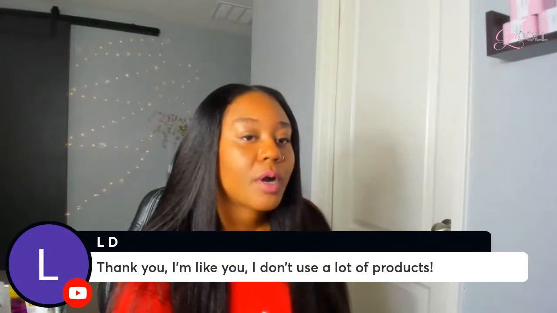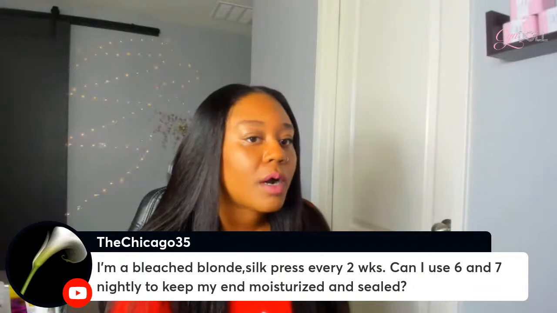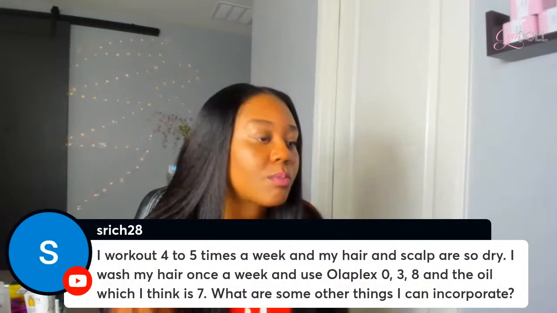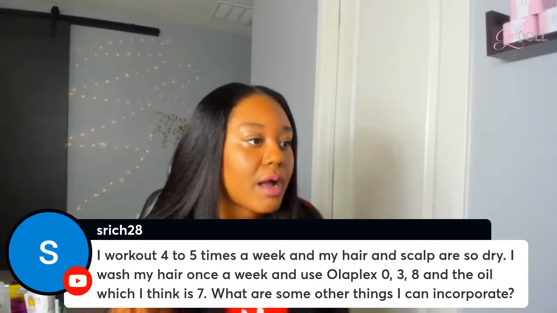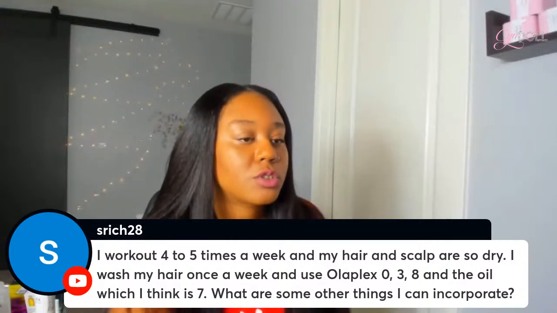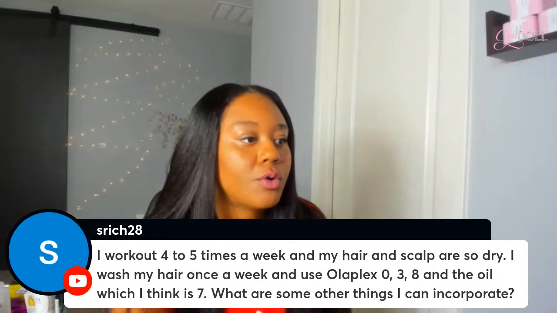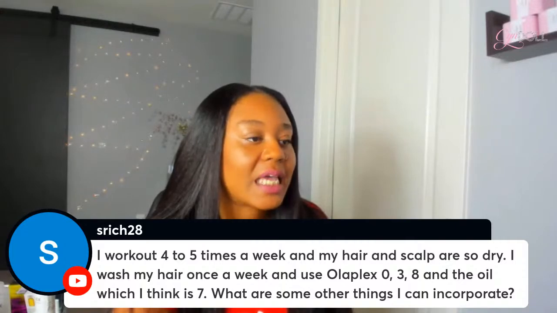I don't use a lot of products. It's not necessary. I'm a bleach blonde. I work out 4 to 5 times a week, and my hair and scalp are so dry. I wash my hair once a week, and I use Olaplex 0, 3, and 8 in the oil, which I think is 7. What are some other things I can incorporate?